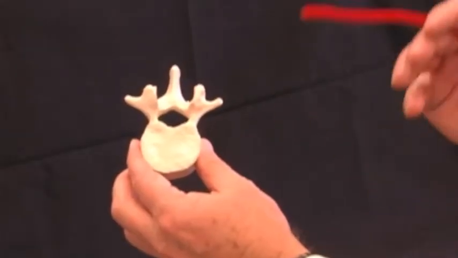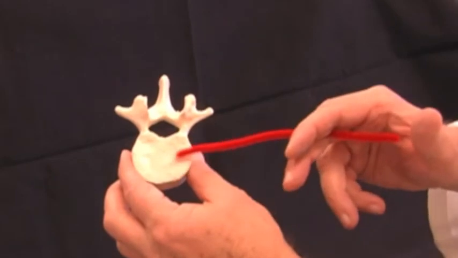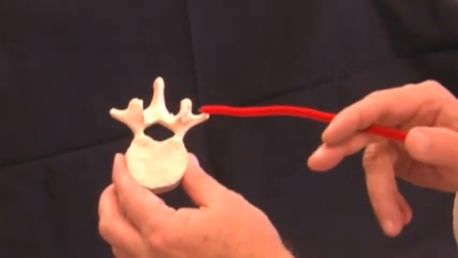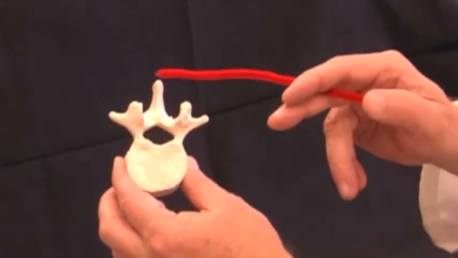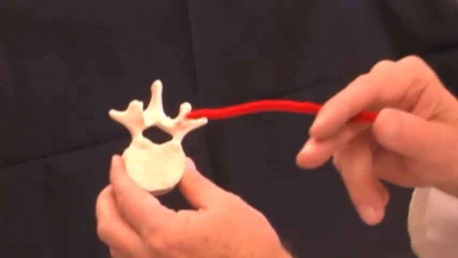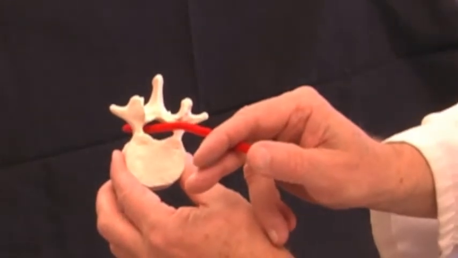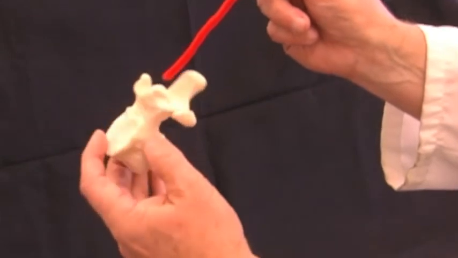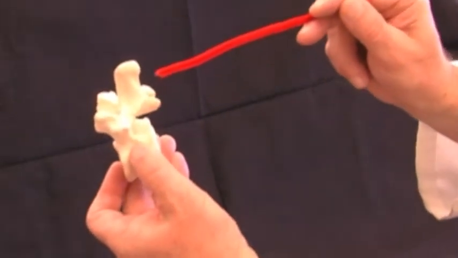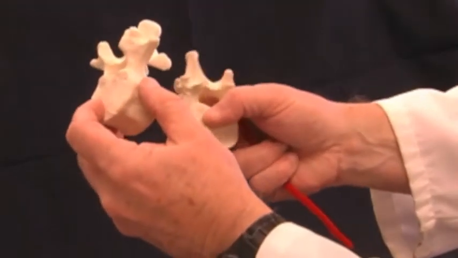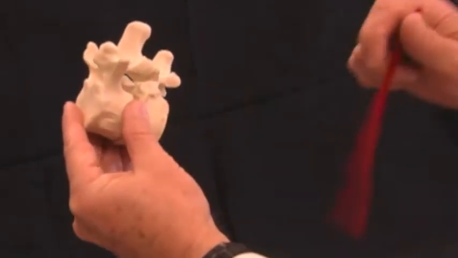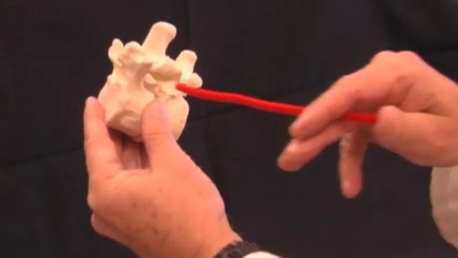A typical vertebra, meaning any one of the vertebrae, has the body and the transverse processes on the sides, the spinous process, and the vertebral foramen where the spinal cord goes. Then we have the superior articulating processes or facets and the inferior articulating processes or facets. The vertebrae go together, where the inferior and superior processes meet, and they form this vertebral foramen, which is where the spinal nerves come out.